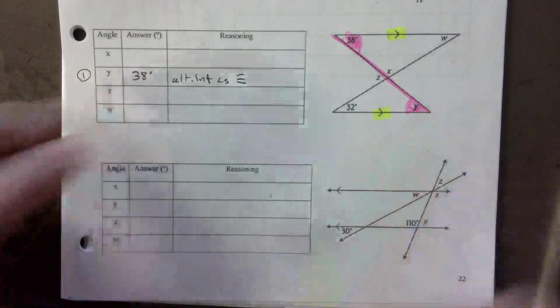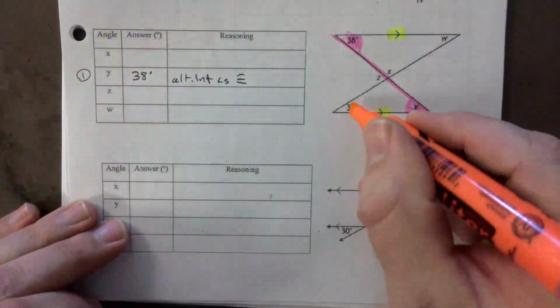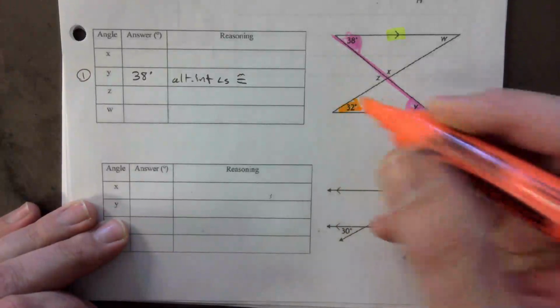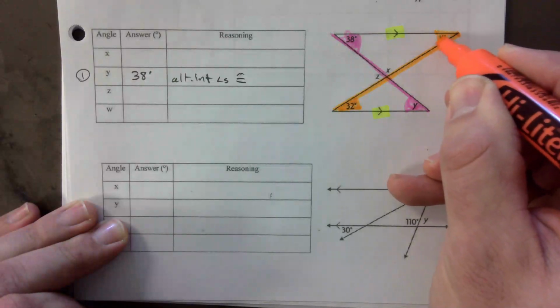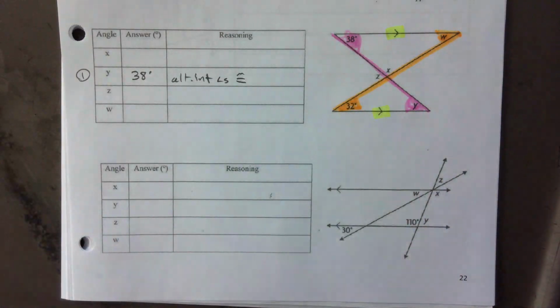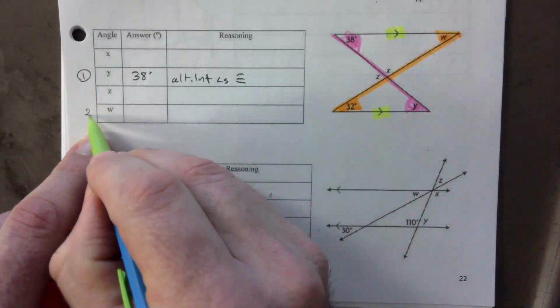Next, why don't I pick the other transversal, see what happens there. So I see the number here, and I travel along that transversal, right? And then there's a number there. What are those? Also alternate interior. So W is my second choice here.